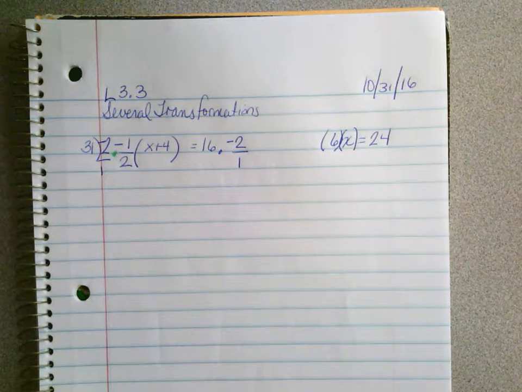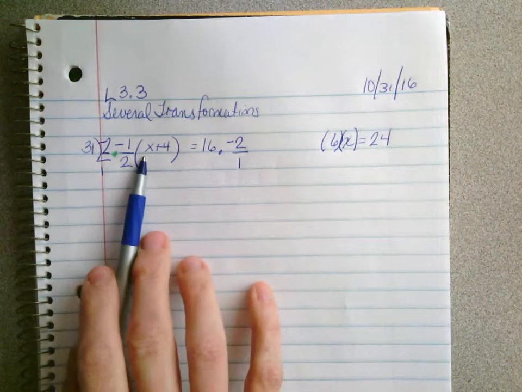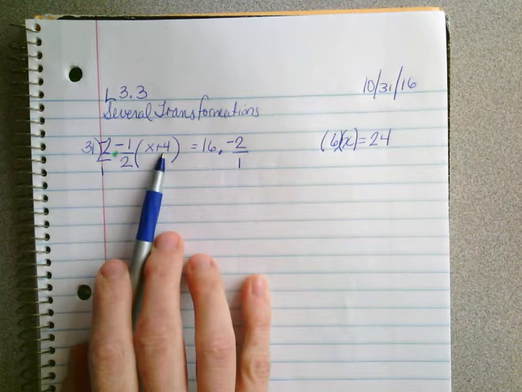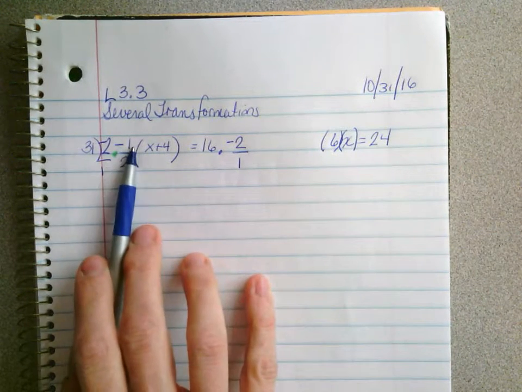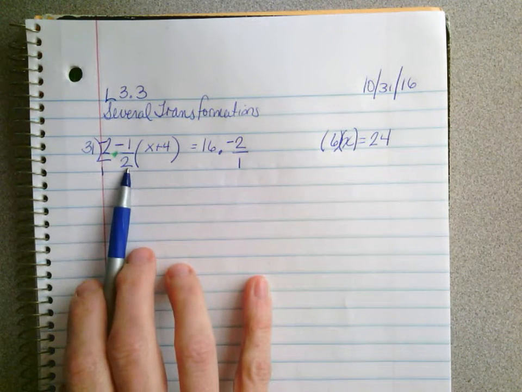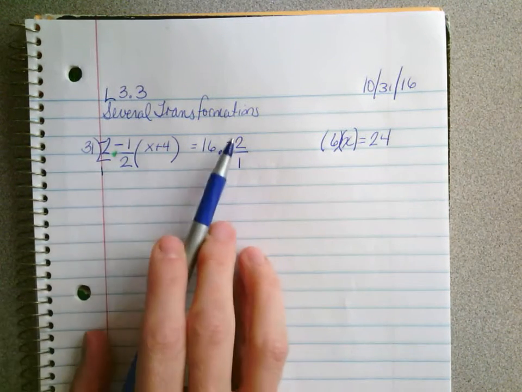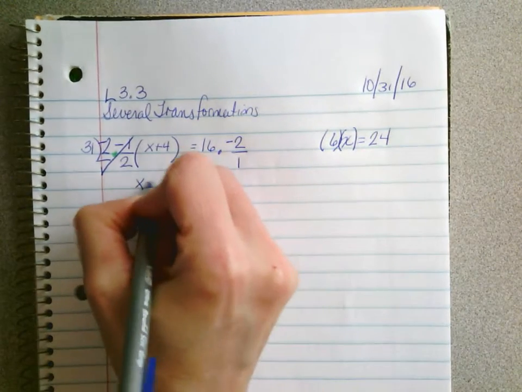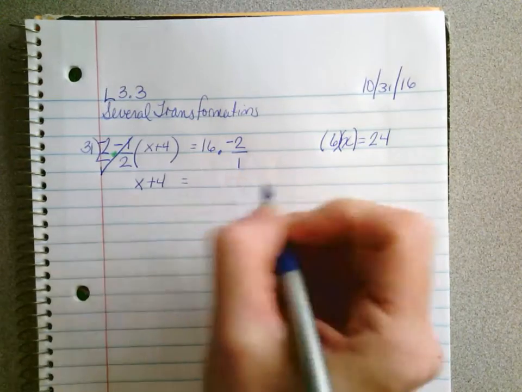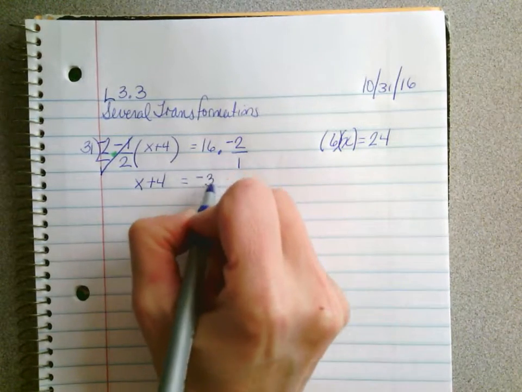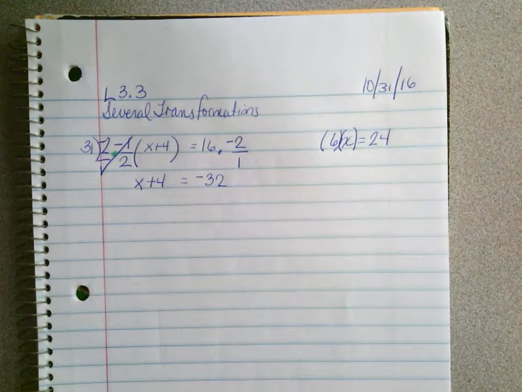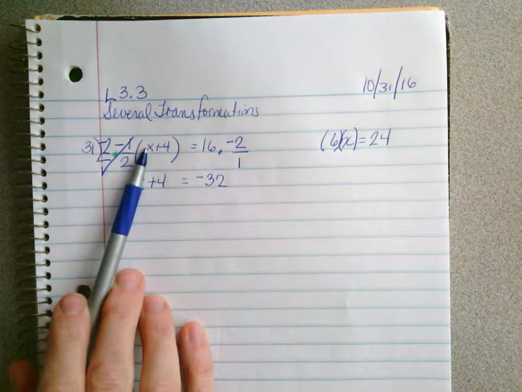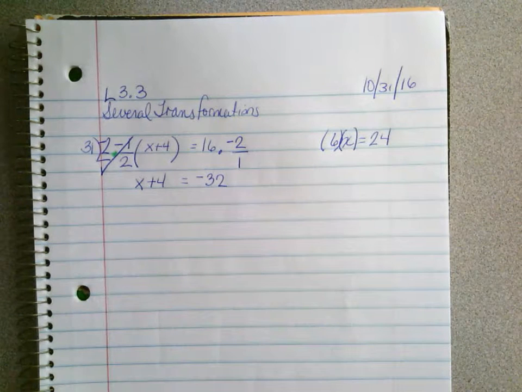You save yourself from having to deal with the negative 1/2 x and negative 1/2 times 4. So negative 1/2's reciprocal is negative 2. If I multiply by both pieces, on the left it disappears, giving me x plus 4. And on the right, I now have a negative 32. Again, eliminating the need to deal with negative 1/2 times x. This is a huge, huge hint.